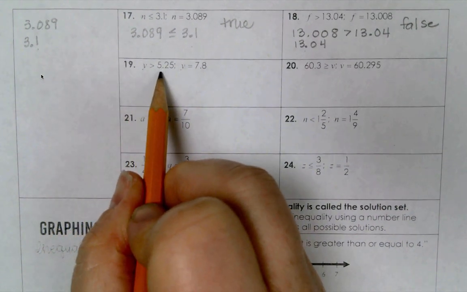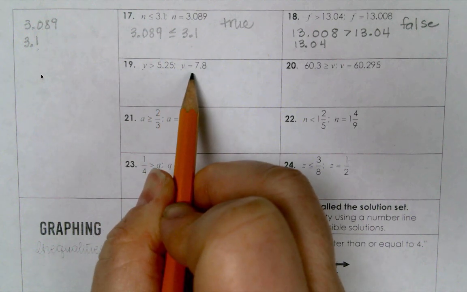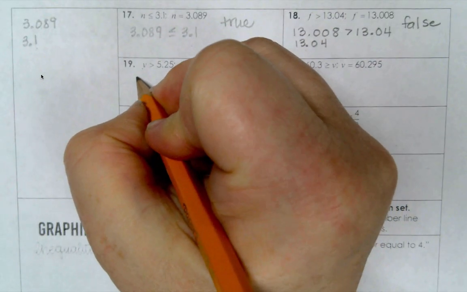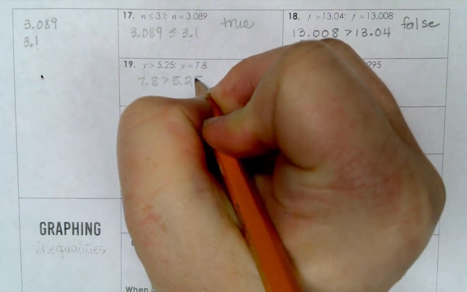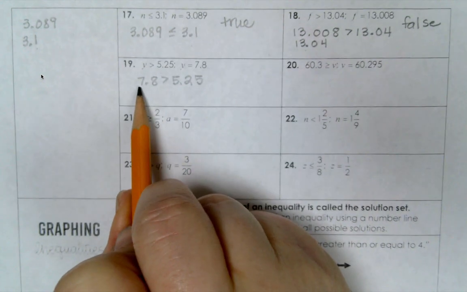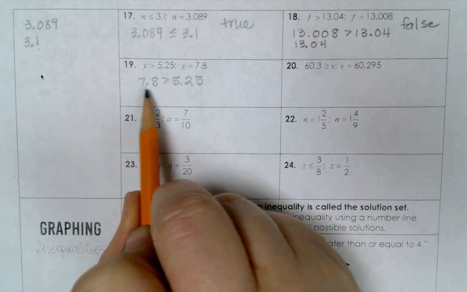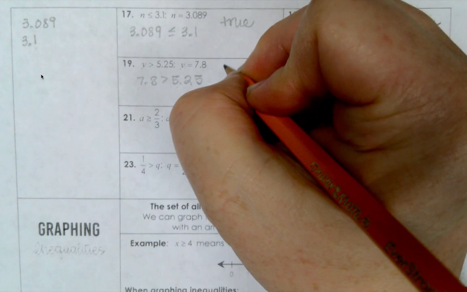Y is greater than 5.25. Y is 7.8. 7.8 is greater than 5.25. And if I just look at the whole number at the front, I already know that 7 is greater than 5, so that's a true statement.